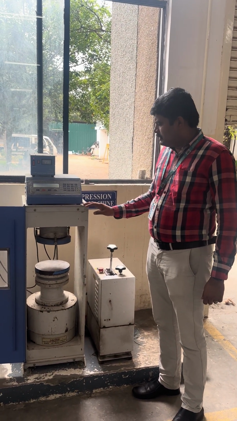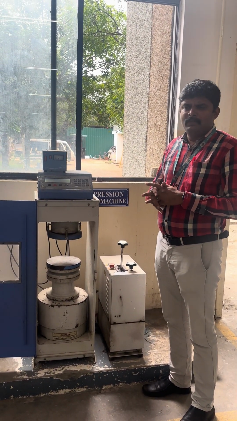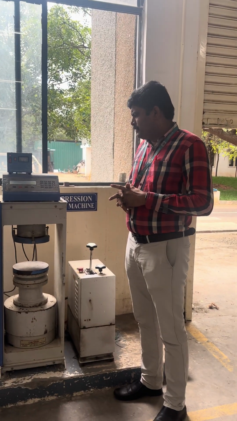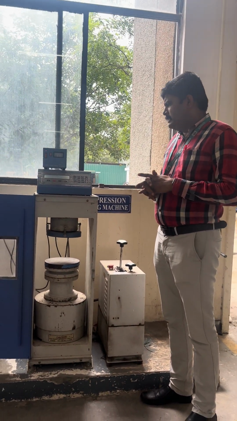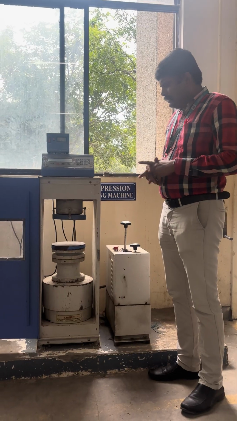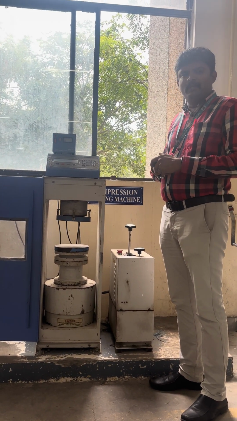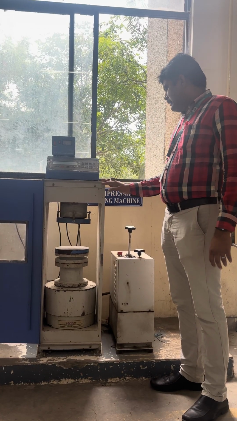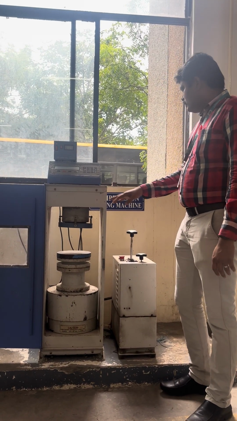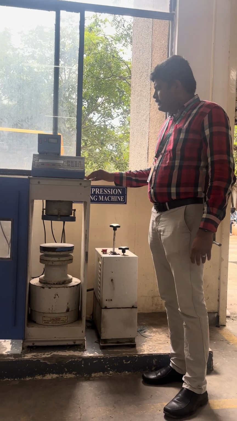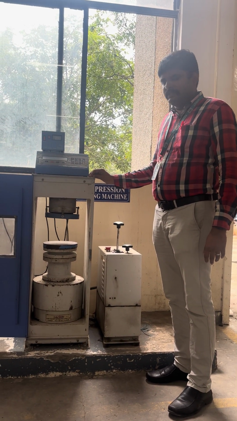Good morning. Today we are going to see about the compressive strength of concrete specimen. Method as per IS 516. The size of the specimen is 150 into 150 into 150 cubical specimen. The capacity of the machine is 2000 ton. It is a fully automatic testing machine.